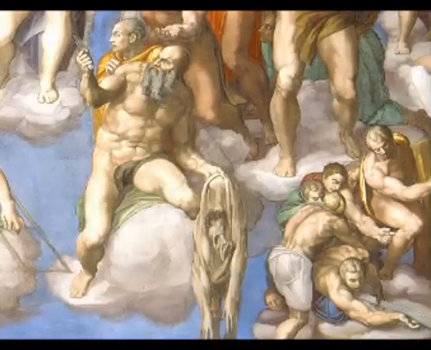Here's a self-portrait of Michelangelo. By this point, he had been working on the ceiling, he'd been working on the walls, and so this is a guy by the name of St. Bartholomew, who according to tradition was skinned alive. And so Michelangelo put his own face in the skin that St. Bartholomew is holding, because it's kind of like, yeah.